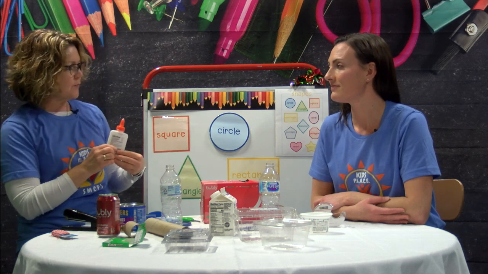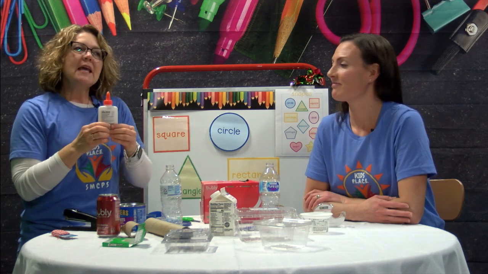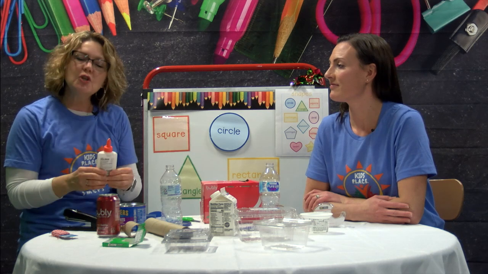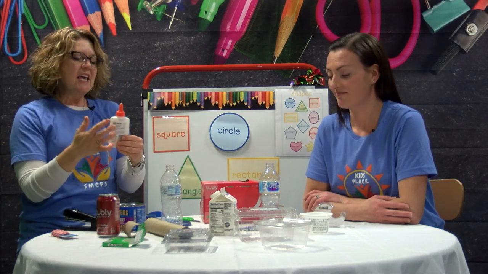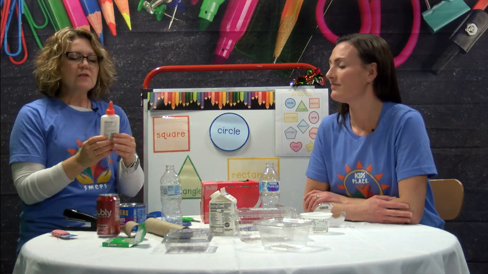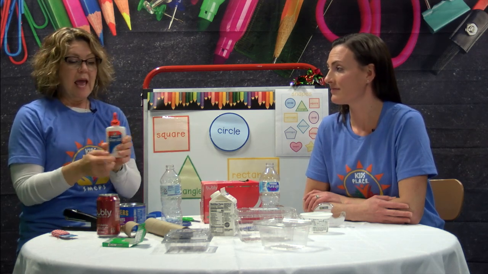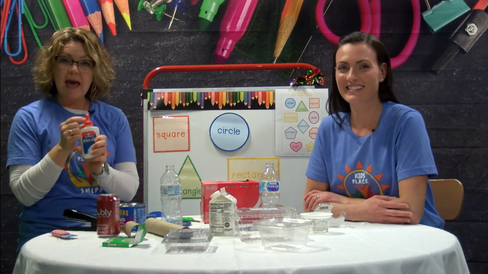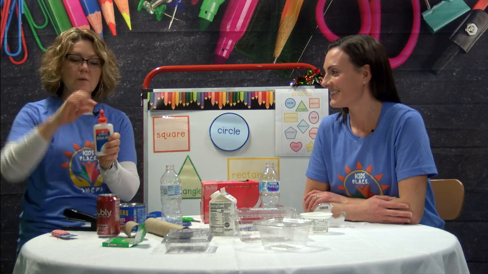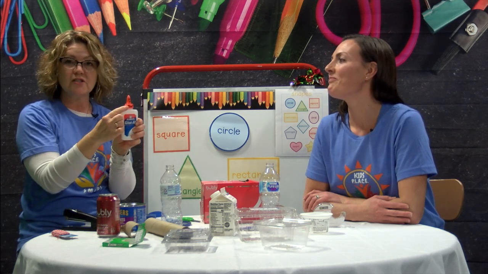And I have a tip for at home. Okay. Now, it's tough for kids to close these glue bottles, and then it gets stuck and it won't work very well. So I took a Sharpie and I made a smiley face. I made the eyes and the nose on the cap and the smile on the bottom.